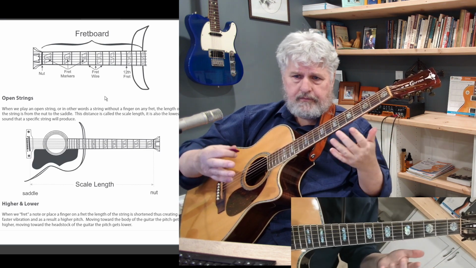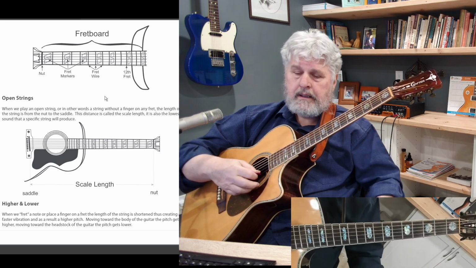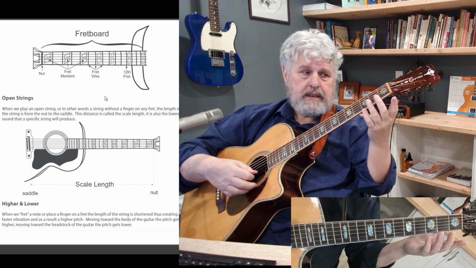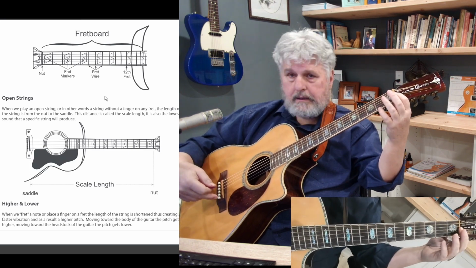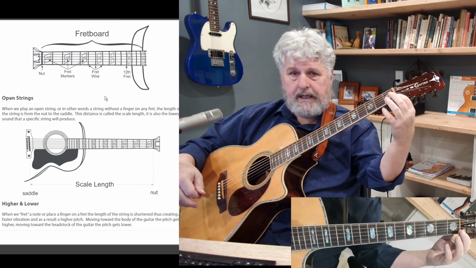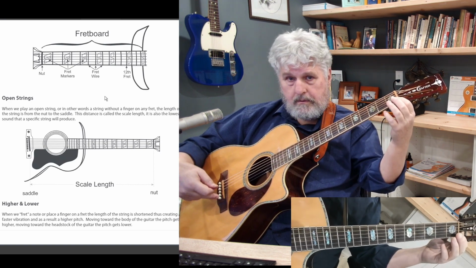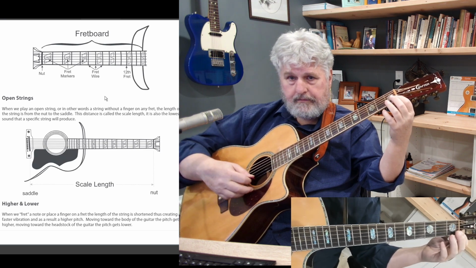I know that some of you probably instinctively know this already, but I have to explain it. When we start with an open string, right? The length of the string is from the nut to the bridge, right? Way up here. So that's the full length of the string.